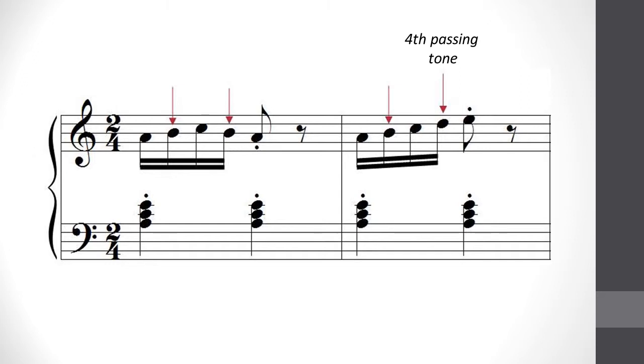The fourth passing tone. The last three notes in the second measure are C, D, and E. D is the passing tone because it is between the chord tones C and E. They also move in a stepwise and continuous motion upwards.